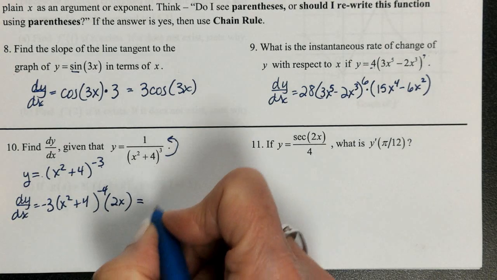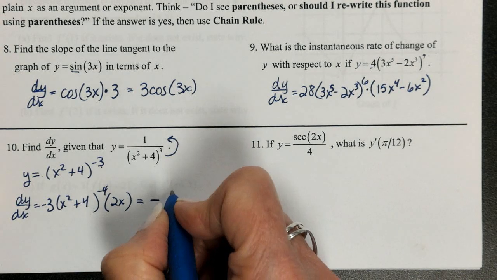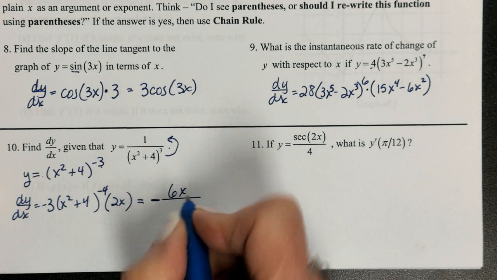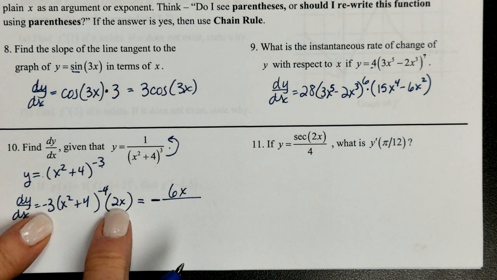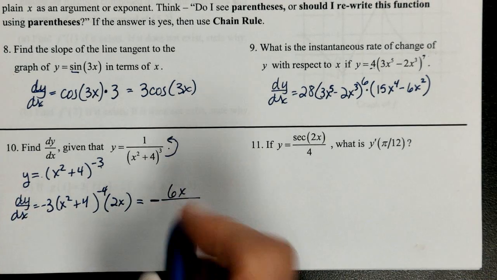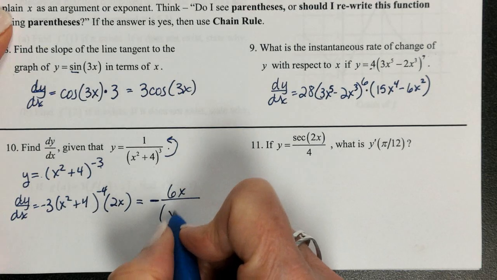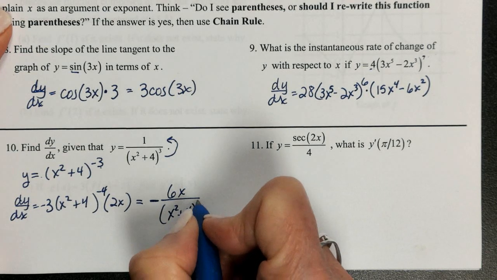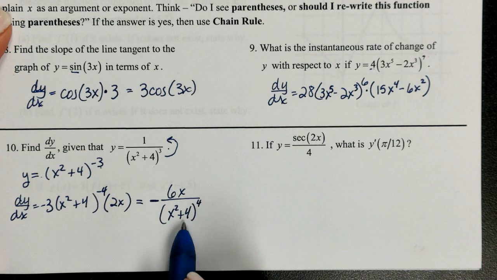As a multiple choice answer, they would probably write this as negative 6x, because negative 3 times 2x is negative 6x. Then they would probably pull this to the bottom again and give it a positive power. Multiple choice answer.